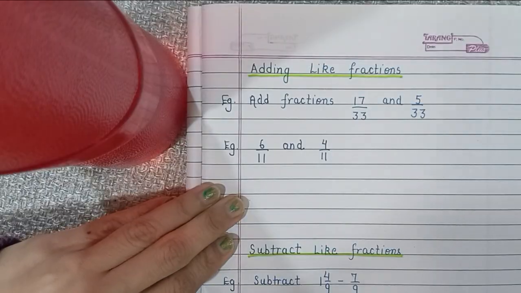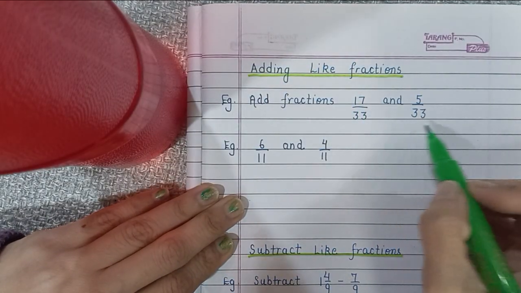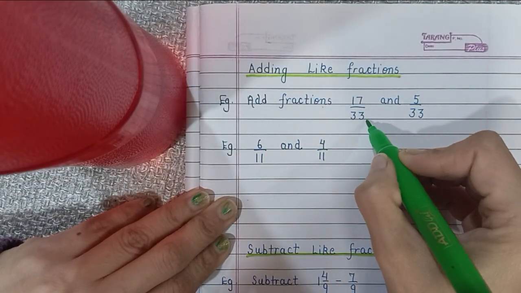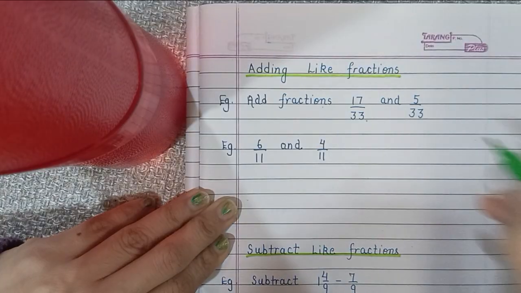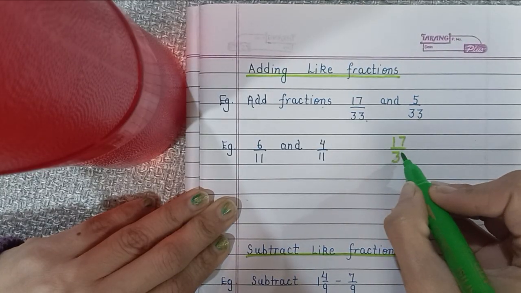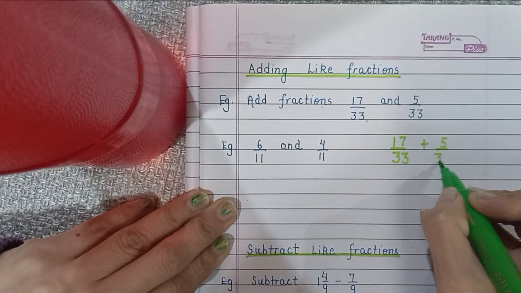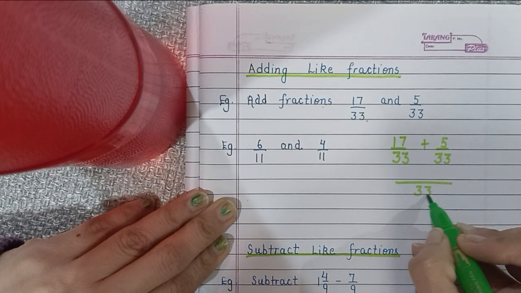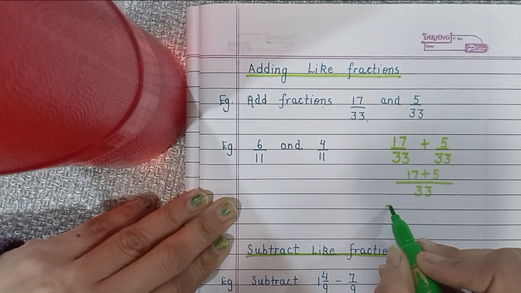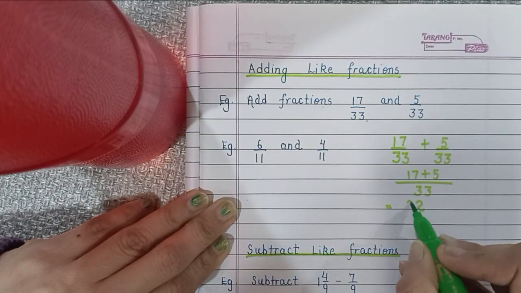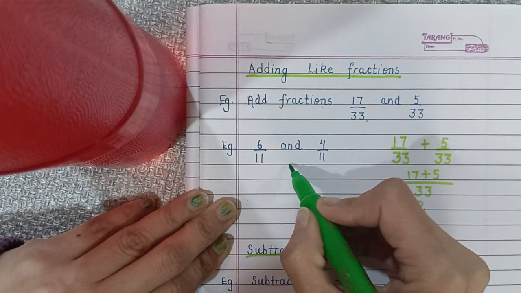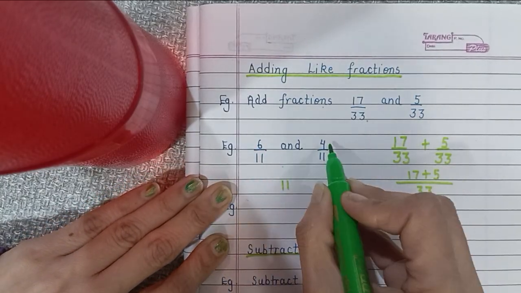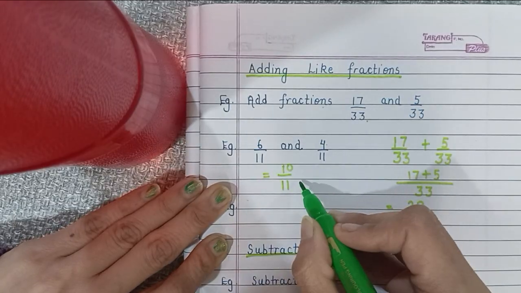Adding like fractions. Like fractions are those whose denominators are the same. When you add the fractions 17 by 33 and 5 by 33, that means 17 by 33 plus 5 by 33, then you add 17 plus 5. Your answer will be 22 by 33. Same here, you can do like this. The denominators are the same. Then 6 plus 4 is 10. Your answer is 10 by 11.